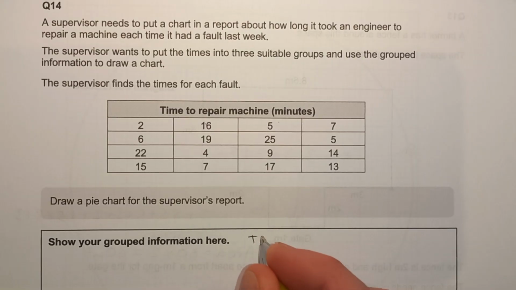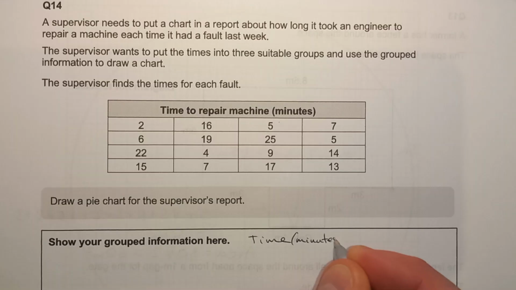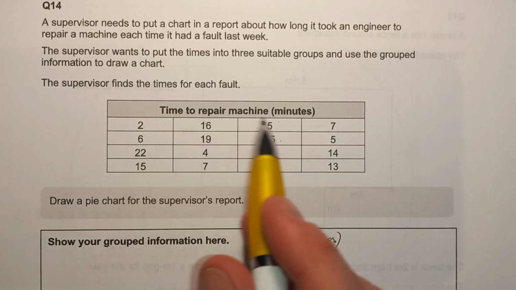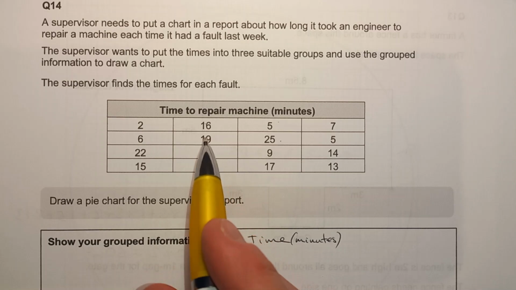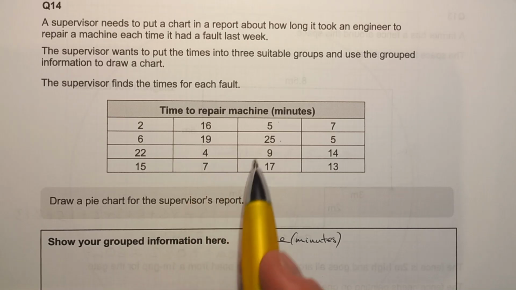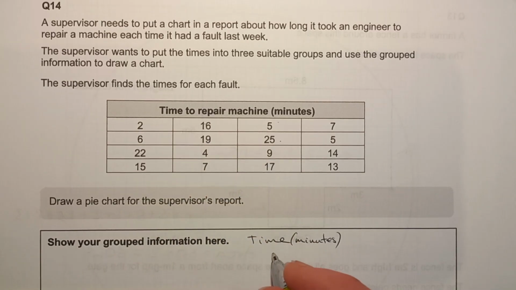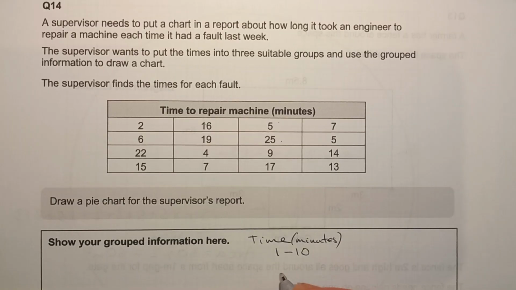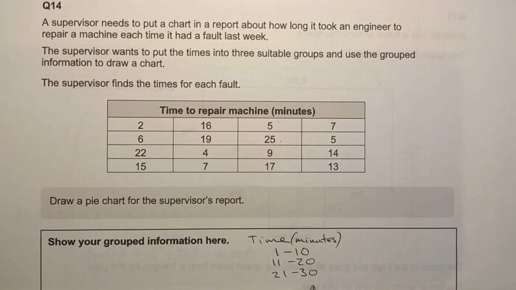So we can put our time in minutes. Well, the highest value we've got is 25. So we've got some in single digits, some in the teens, some in the 20s. So I'm going to split it into groups of 10. So I'm going to say between 1 and 10 minutes, between 11 and 20 minutes, between 21 and 30 minutes. Okay, so long as your groups are the same size, it should be fine.